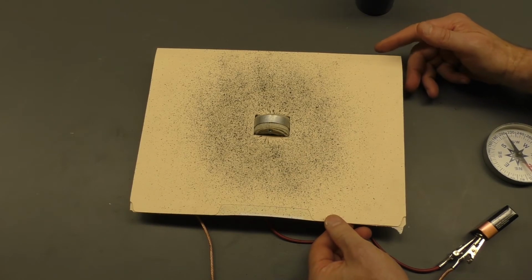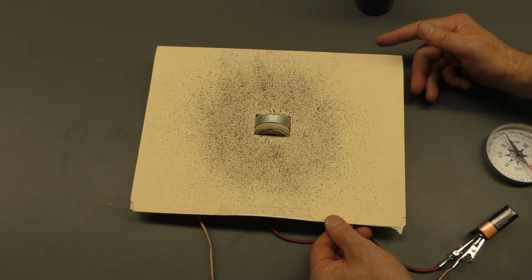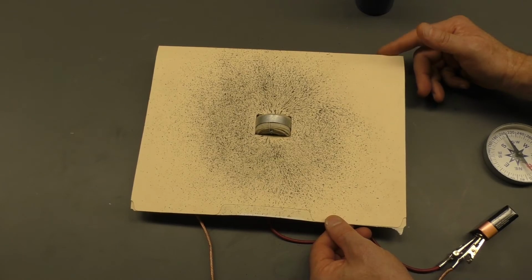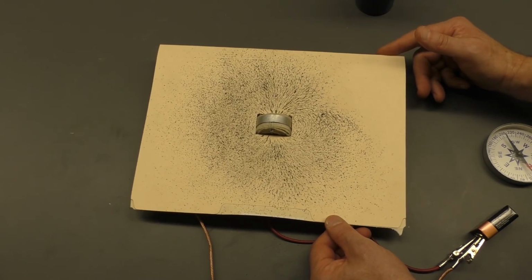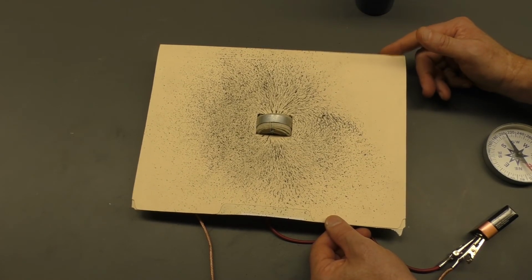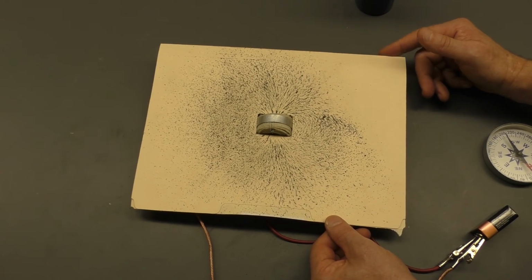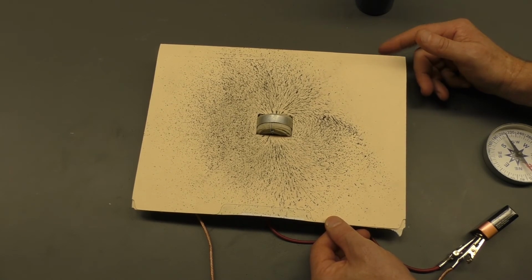So I'm just going to tap it to help them move into place, but you can already see as it sits there, I hope you can see that familiar pattern. It looks just like a bar magnet, and this is no coincidence.